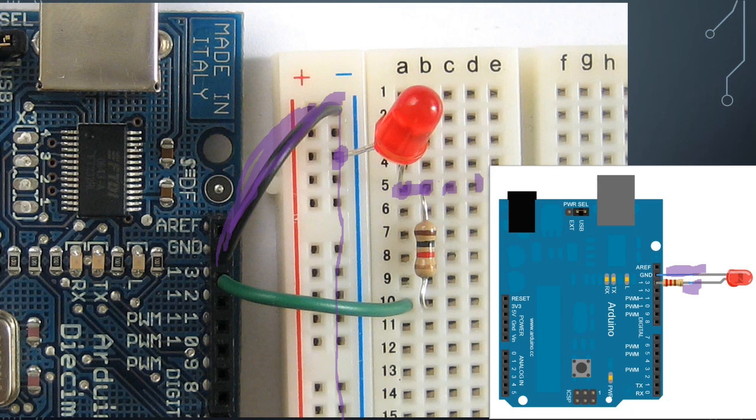Now what we don't want to do is connect the other end of the resistor up in this same row. Then it's not really going anywhere or doing anything. It needs to be in a separate row to make a separate connection with something else, which we want. We want to connect it to this green wire. So it's connected at one end to the LED. We put it in another row, row 10, and then we connect it with this green wire back to pin 13. And so you see we're completing that connection.